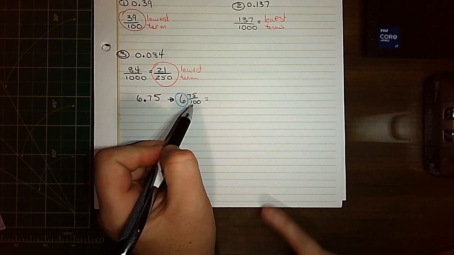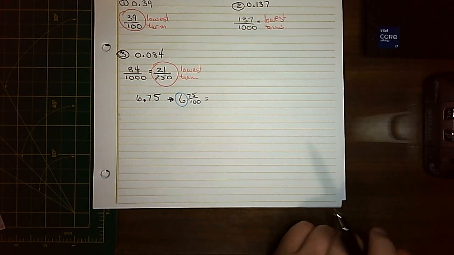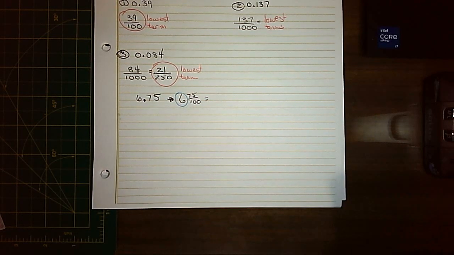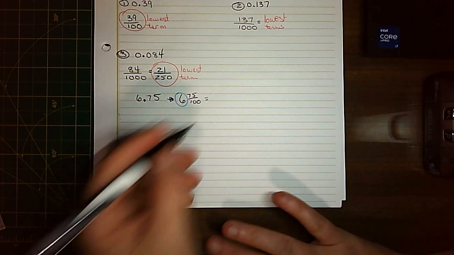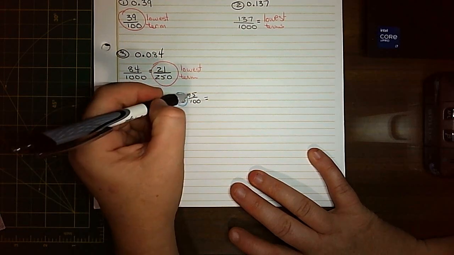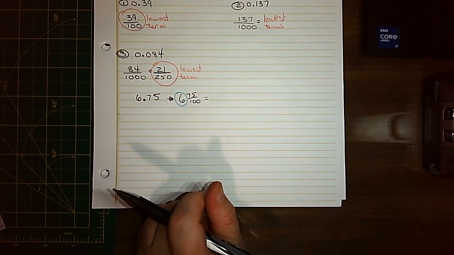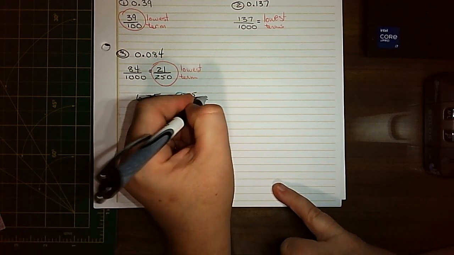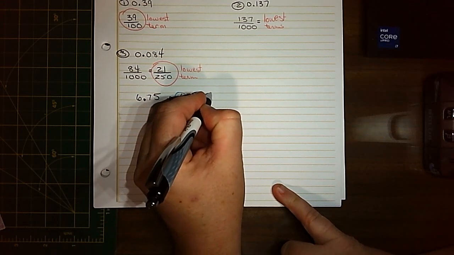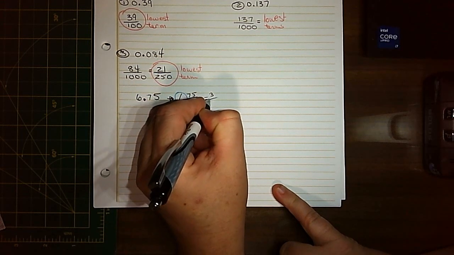Can 75 go into 100? Or what can go into both of those that will work? 25. Right? Think money. How many times does 25 go into 75? 3 times.